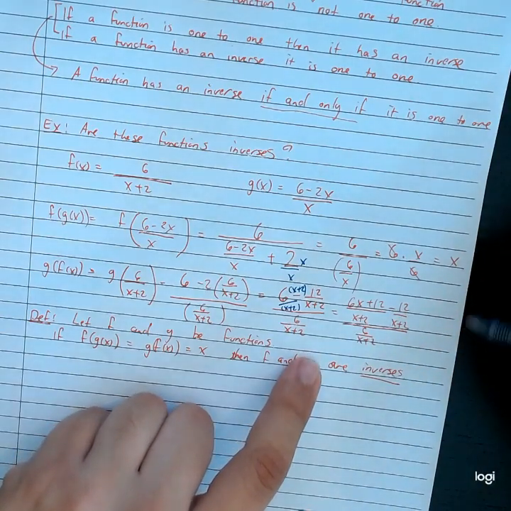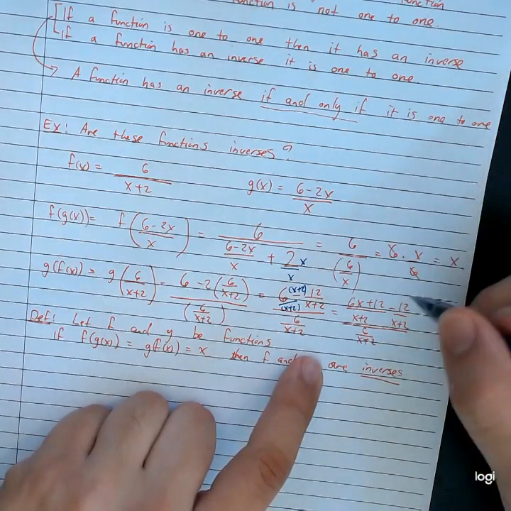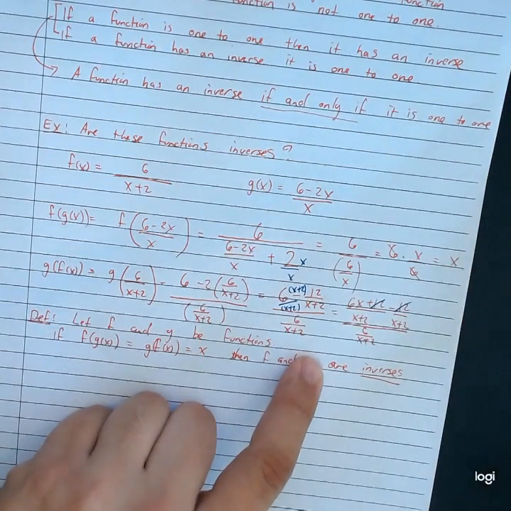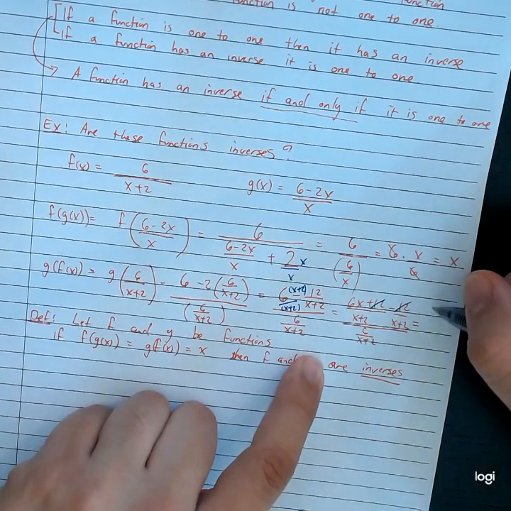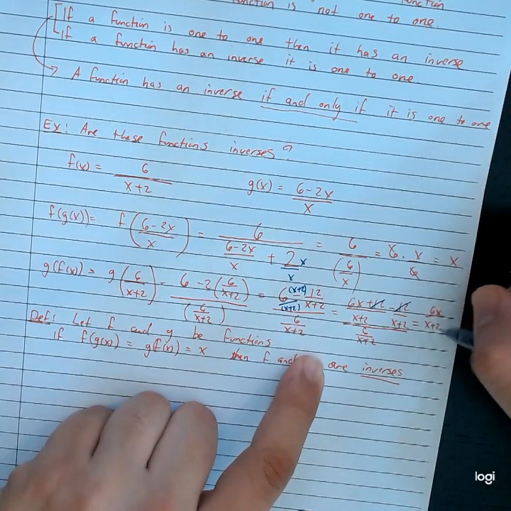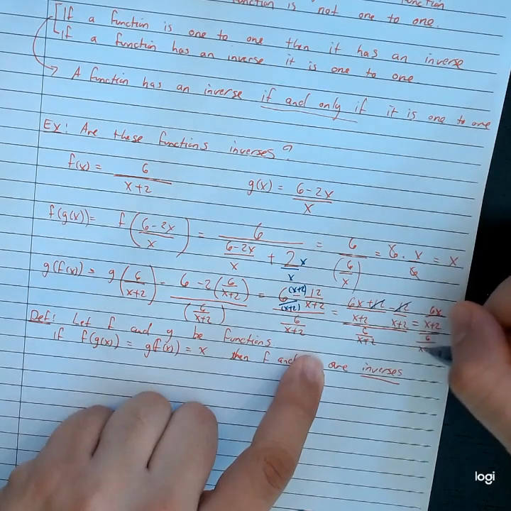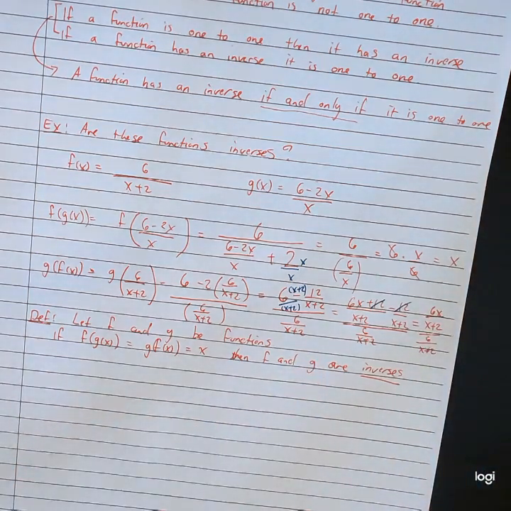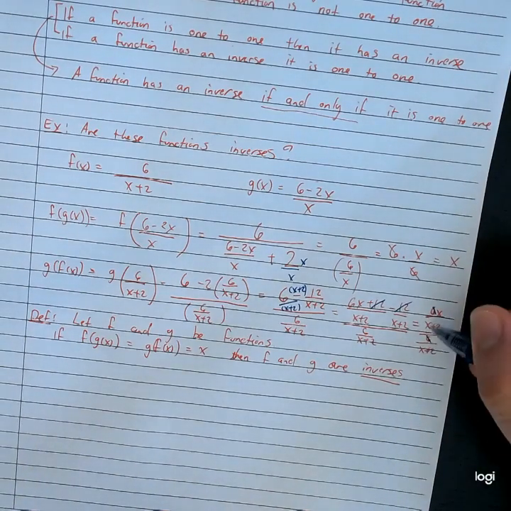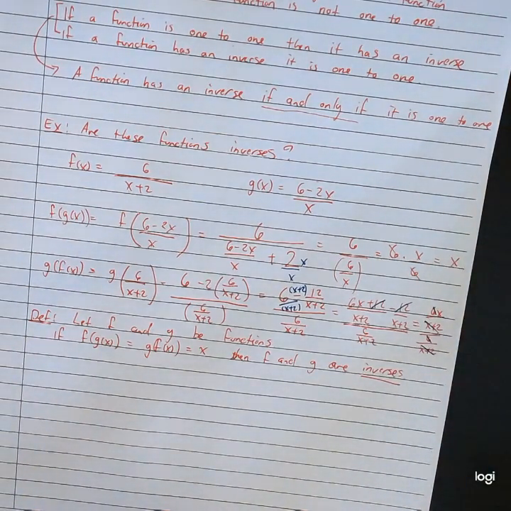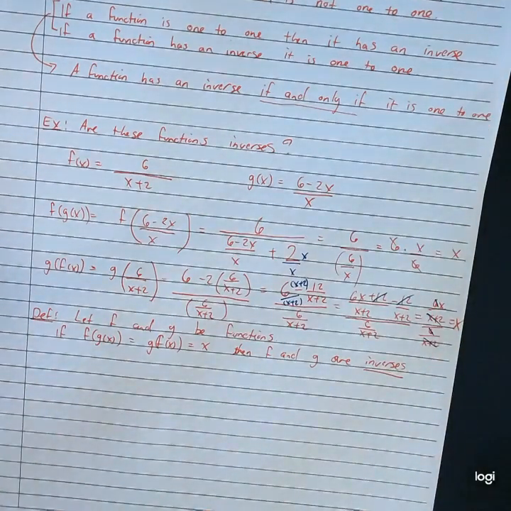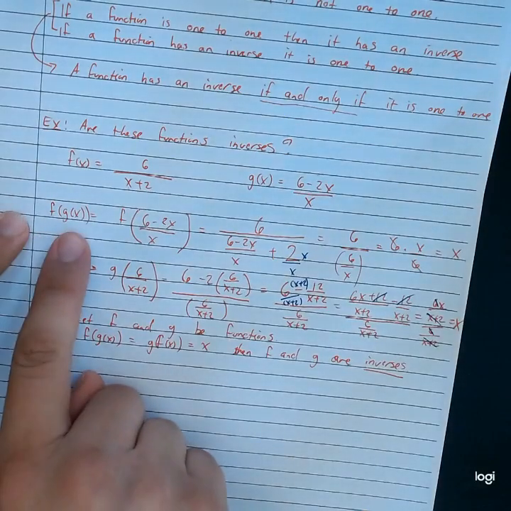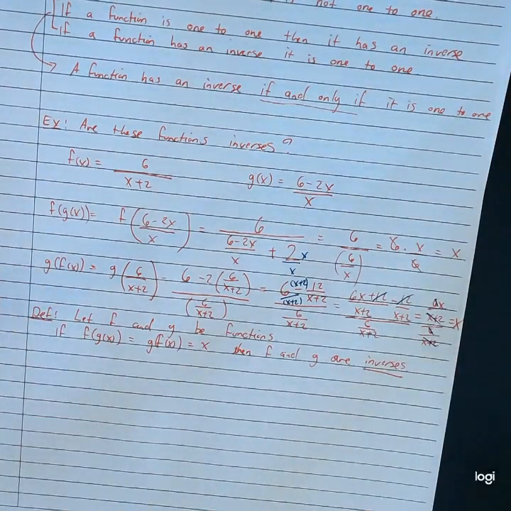And as complicated as that looks, a bunch of stuff is about to go away. Look, 12 minus 12 is 0. So this will give me just 6x over x plus 2 over 6 over x plus 2. But now I can divide 6 into 6 and x plus 2 into x plus 2, which gives me just my x. That's the only thing left. So notice here, it doesn't matter which way we composed. F of g or g of f gives me x either way.